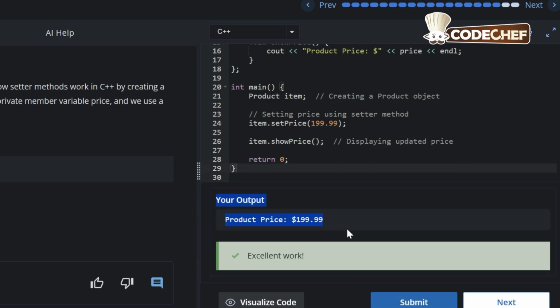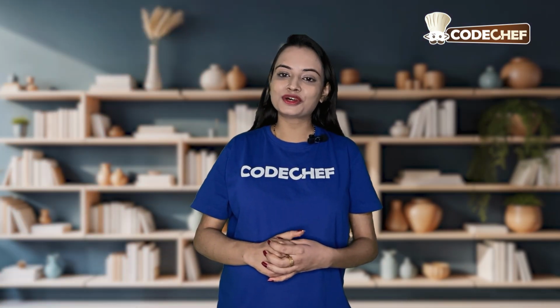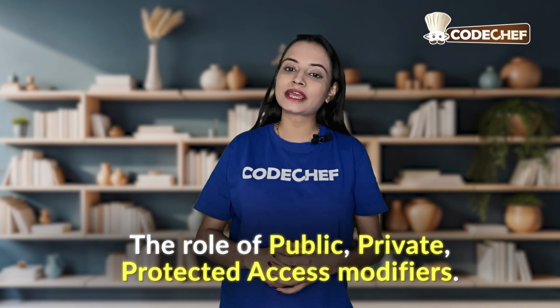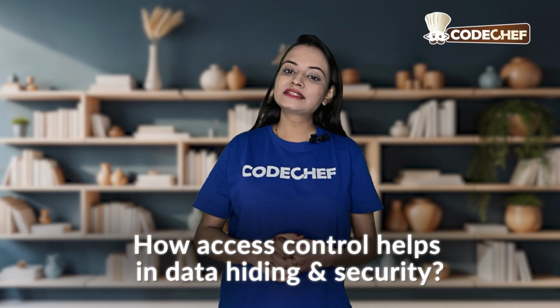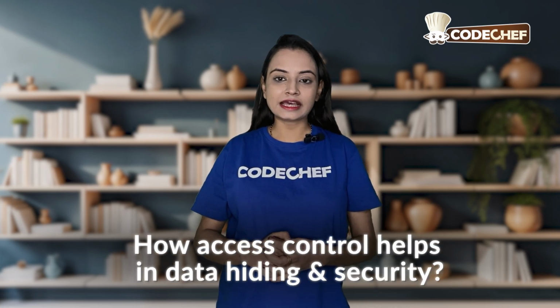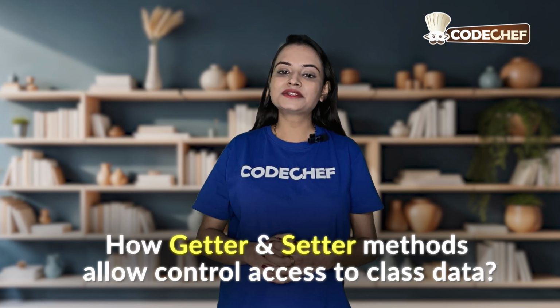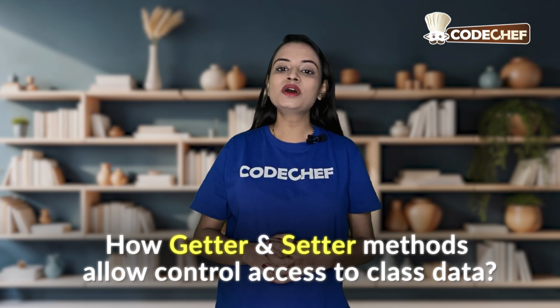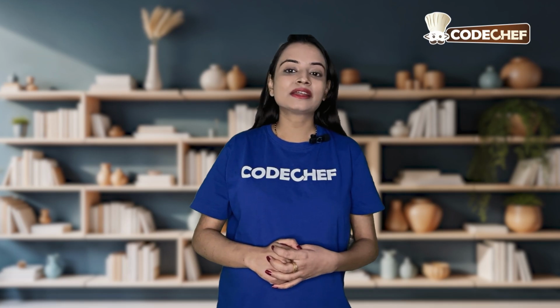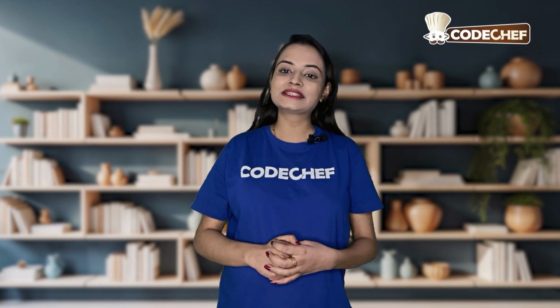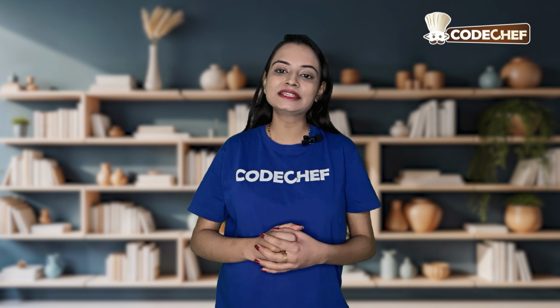Product price: $199.99. So this is how we use a setter method to write or update the value of private members. That's it for this video on access modifiers in C++. Today you learned the role of public, private and protected access modifiers, how access control helps in data hiding and security, and how getter and setter methods allow controlled access to class data. These concepts are extremely important when you start building scalable and maintainable projects using C++.